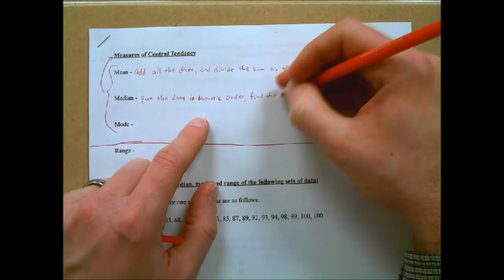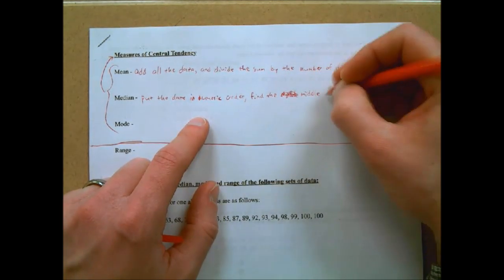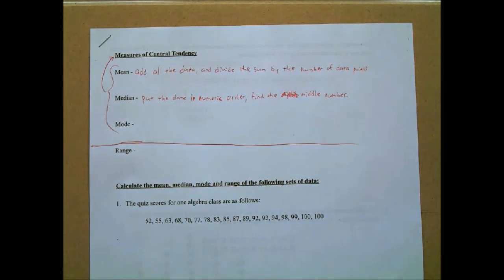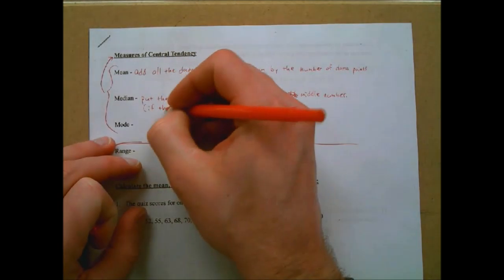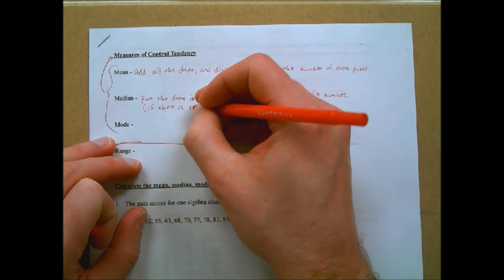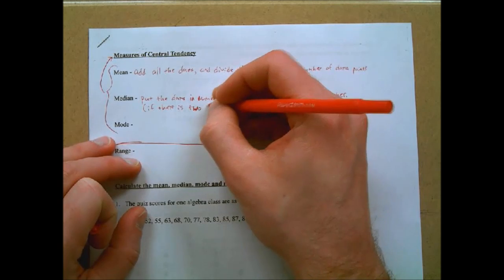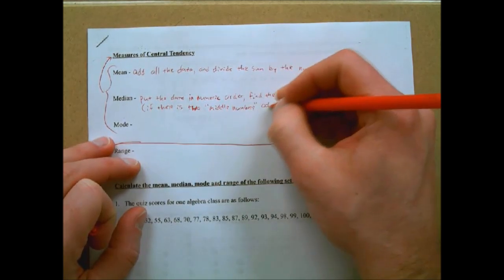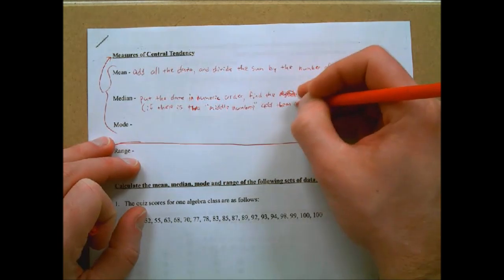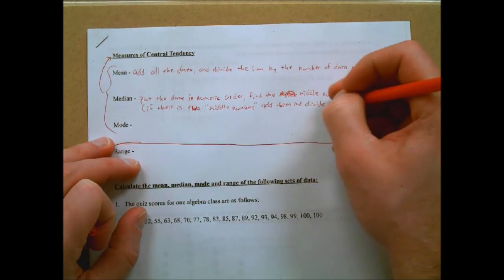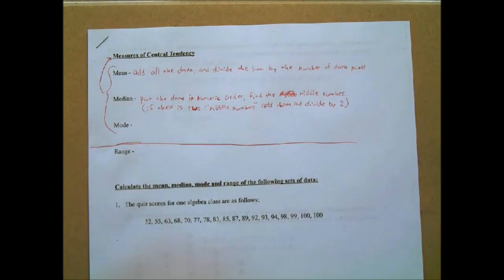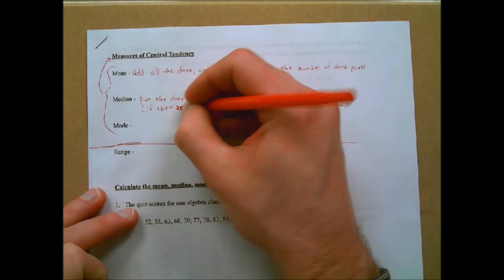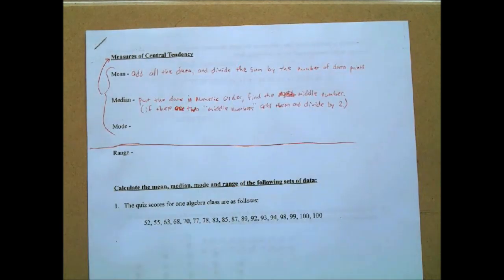Now, what happens if we count down to the middle and there's two numbers that are in the middle? Yep, Scott. Exactly right. If there is two, and I'll put in quotes here, middle numbers, add them and divide by 2. Okay. If there are two middle numbers, add them and divide by 2.